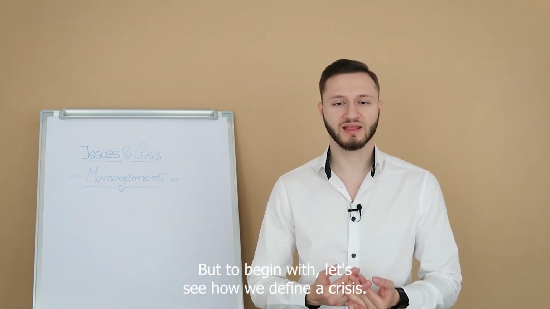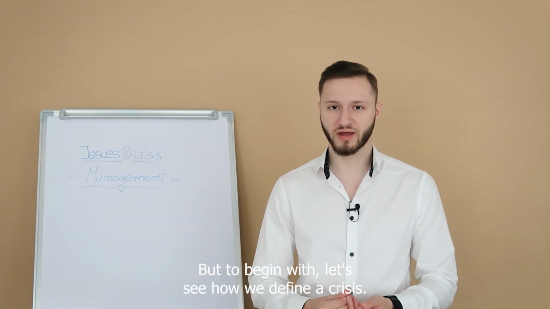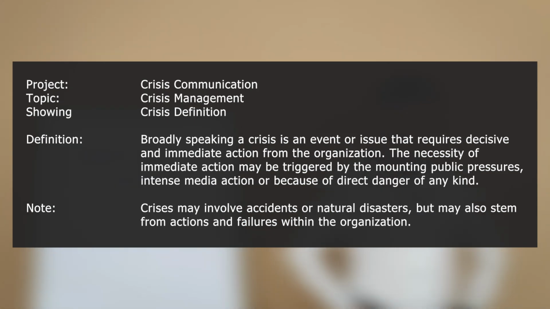But to begin with, let's see how we define a crisis. Broadly speaking, a crisis is an event or issue that requires decisive and immediate action from the company. The necessity of immediate action might be triggered by mounting public pressure, intense media attention, or because of direct dangers of any kind.